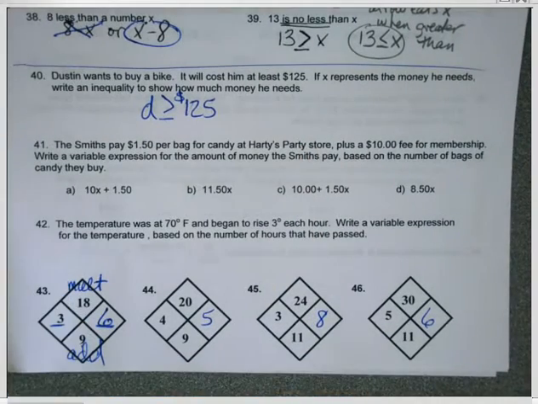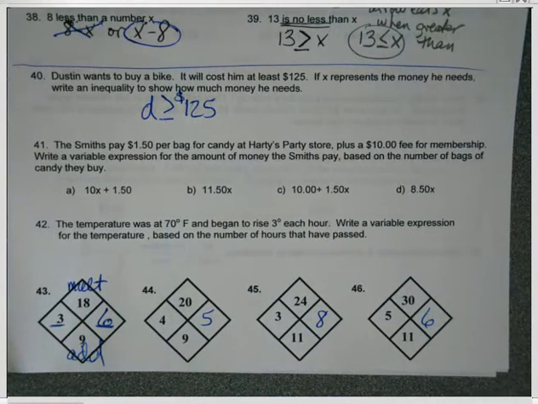At least. It might cost him exactly $125. That's what I've got the line in here for. But it may cost him more. So if that happens, that's where the greater comes in. That's all I have to do. I don't have to do any solving or anything fancy.